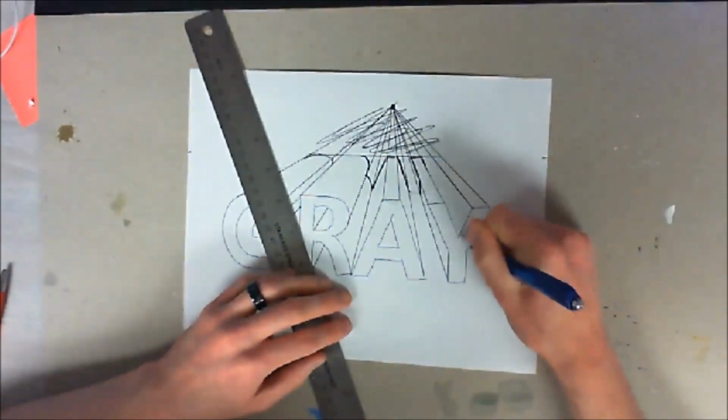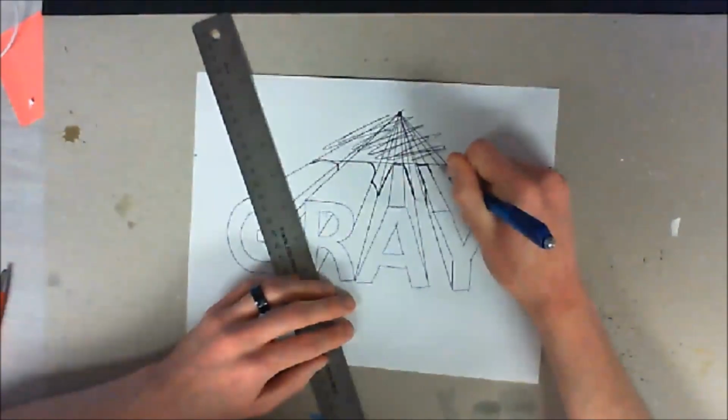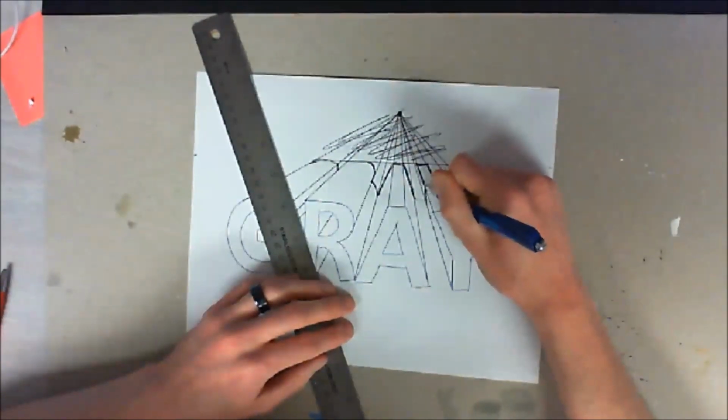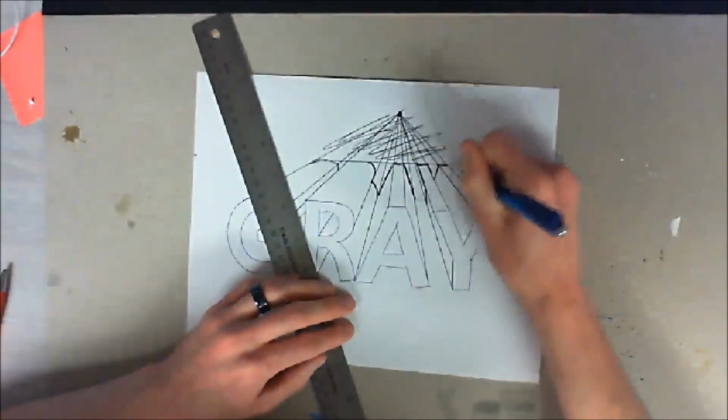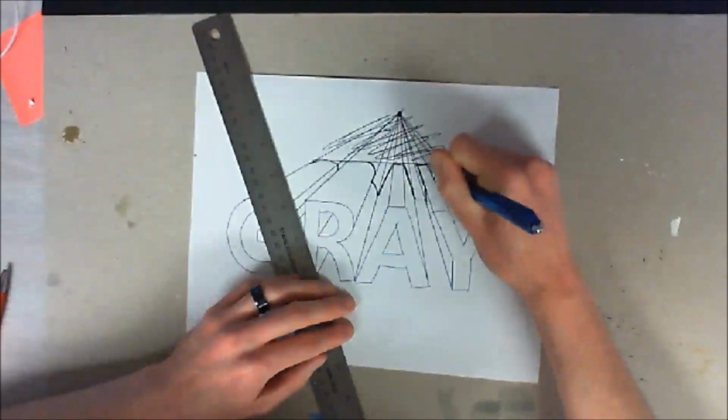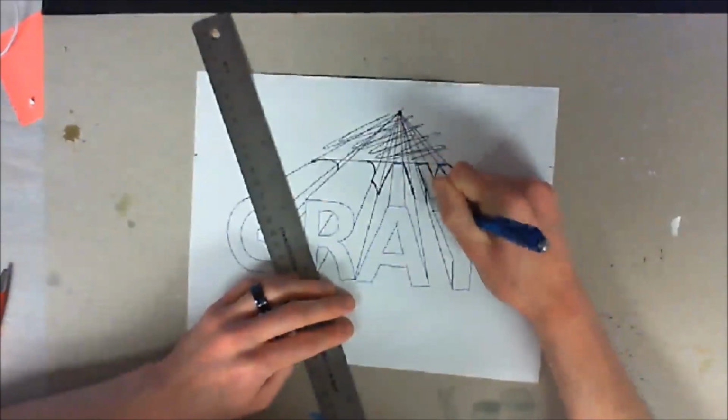This comes down about midway, so I'm going to find about midway, which is about right here, and I'm going to draw this line going at that angle down right there. And right there we have a three-dimensional name.